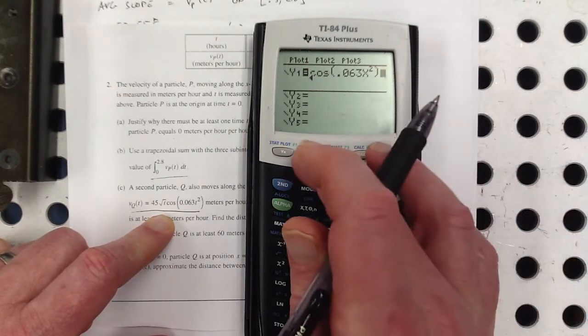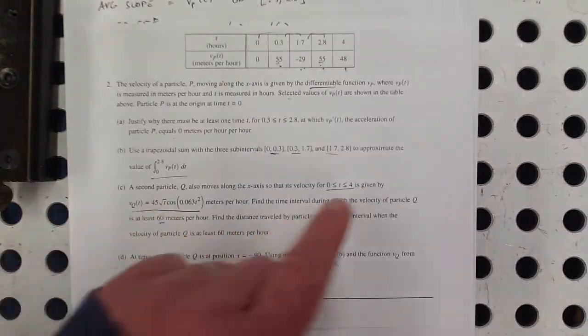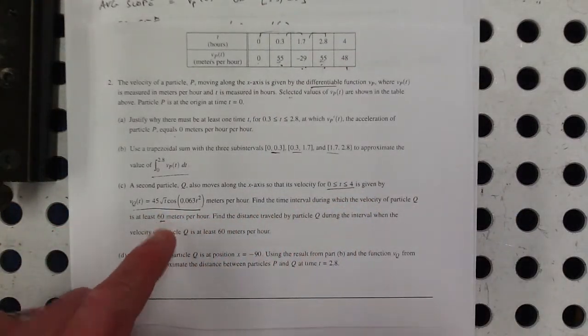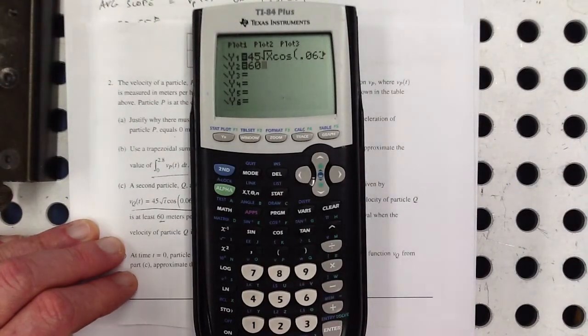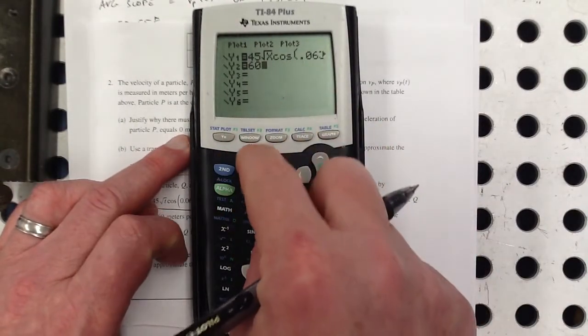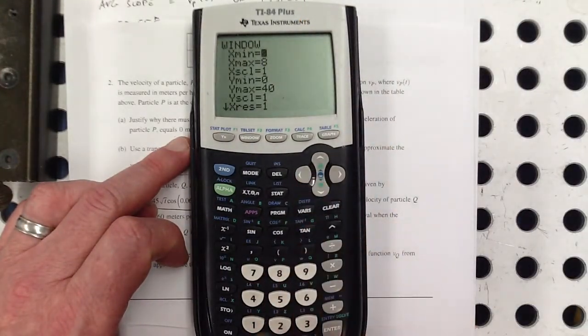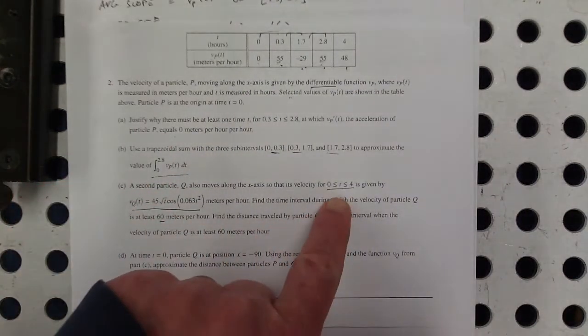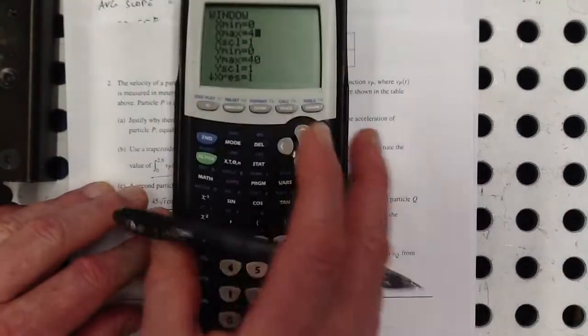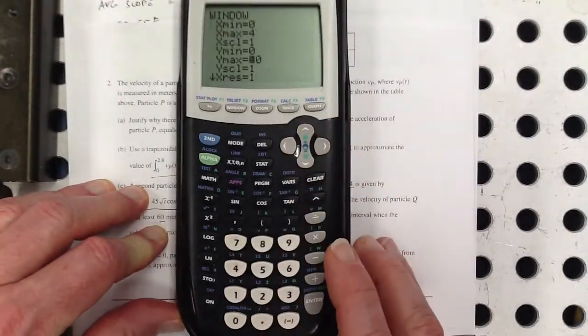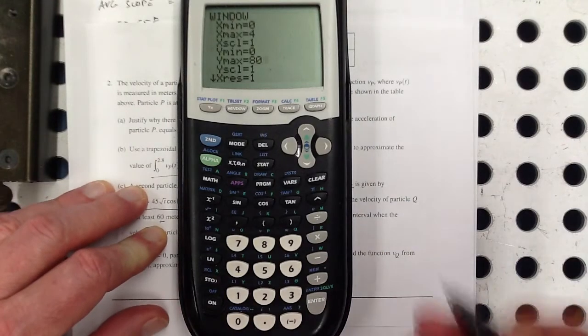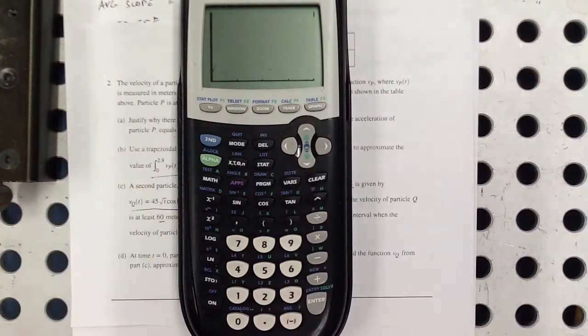Before I hit graph, I want to know when it's at least 60. So I'm also just going to graph the horizontal line at 60. Before I graph anything, I'm going to go to the window and think about what I want here. The time interval that I'm interested in is 0 to 4, right? And if I'm going up to 60, then maybe here 0 to, I don't know, 80. Could do 100, just guessing something. If it's not a good choice, then I can always go back and change it. Looks like a decent choice.